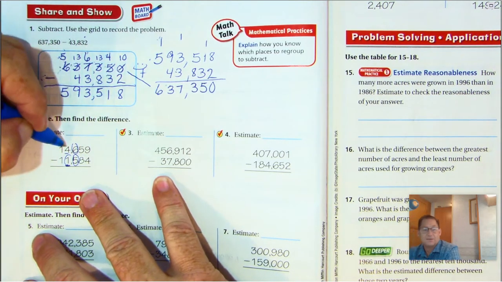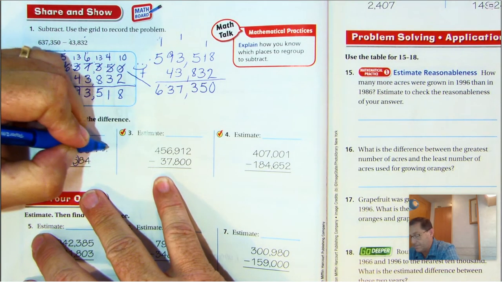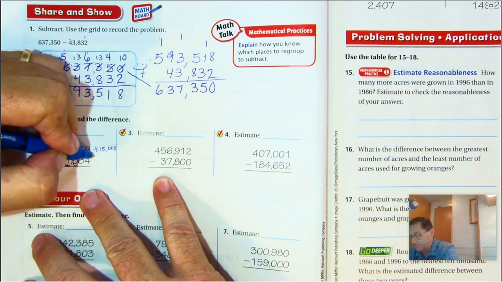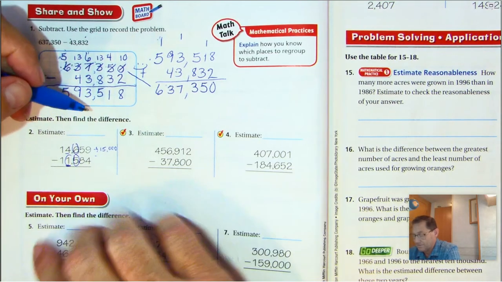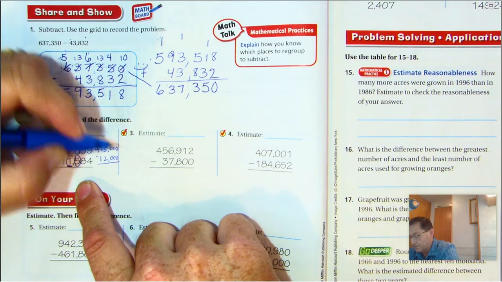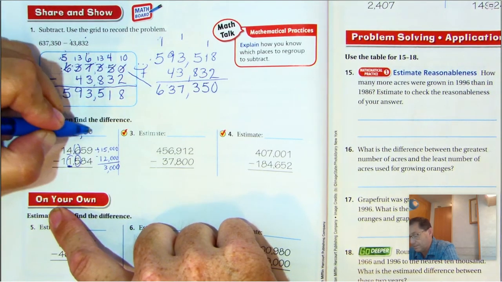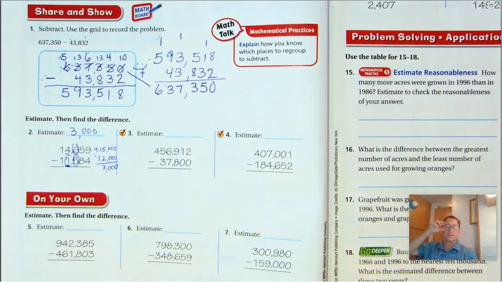And 14,600 is closer to 15,000. 11,500 is closer to 12,000. So I should expect an answer close to 3,000. Okay.